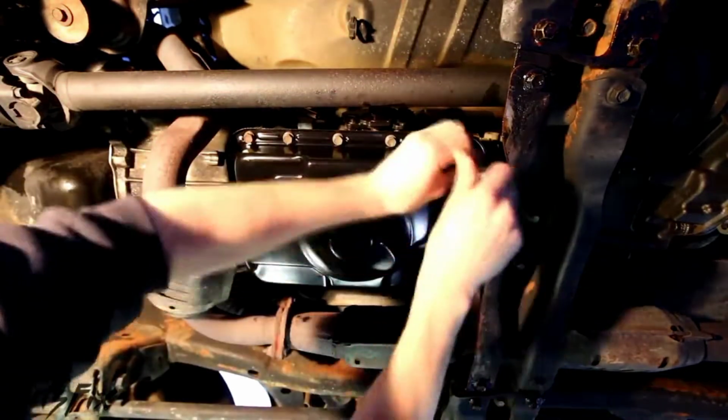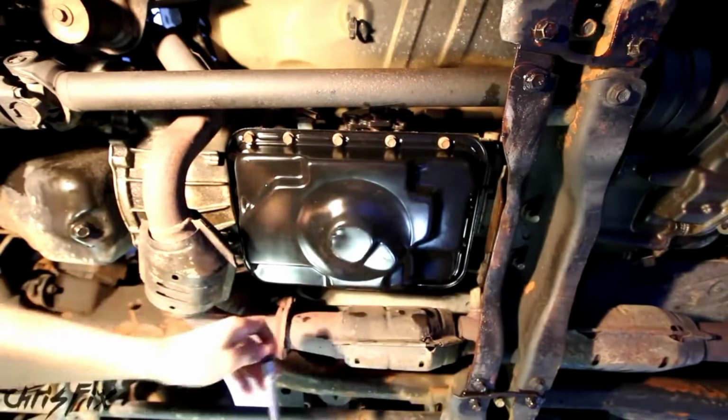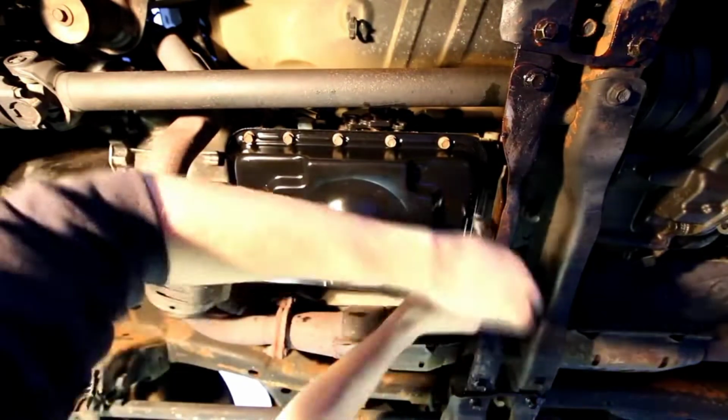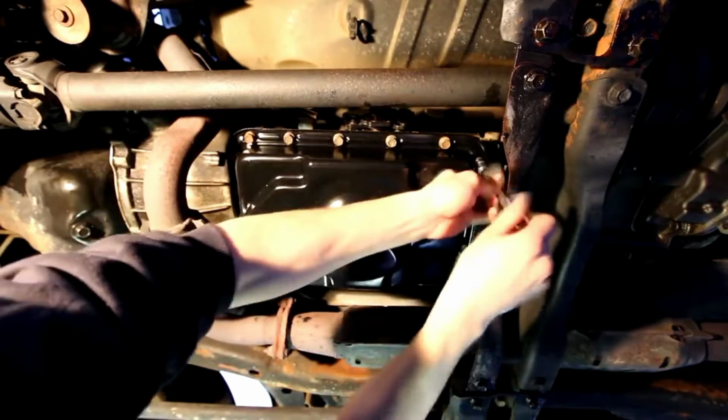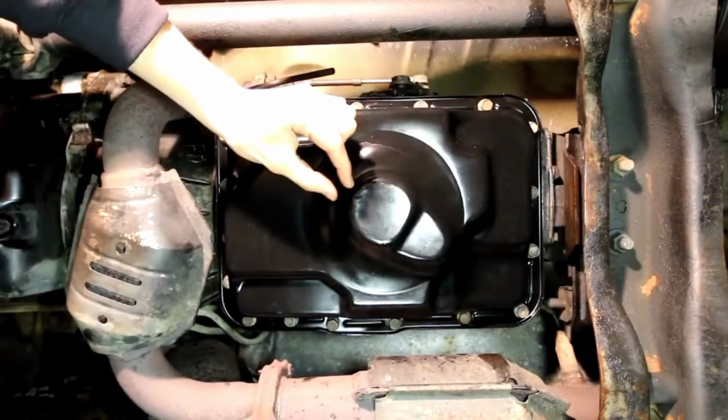The order you tighten the bolts in doesn't matter while you're hand tightening them, but it will matter once we start torquing them down in a couple of seconds. So get them all hand tight and don't use a ratchet for this step because that'll tighten them too much.